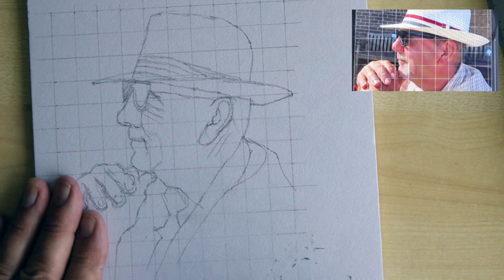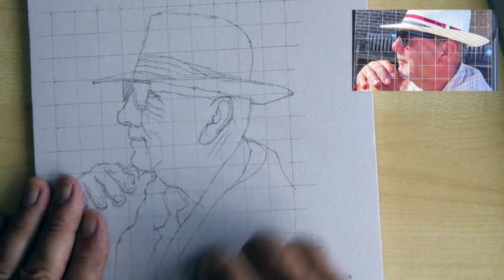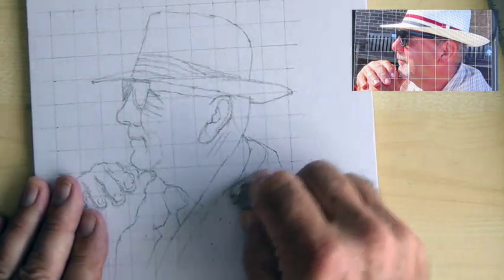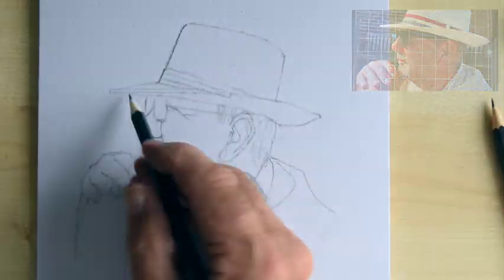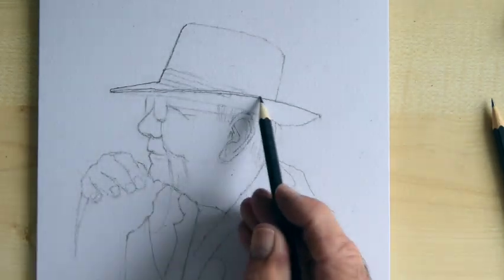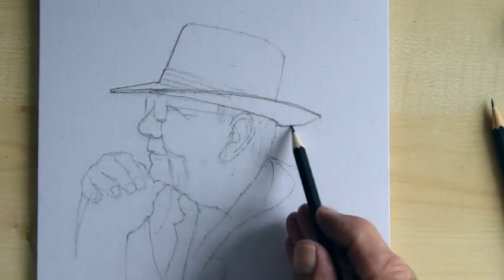At this point in the process, you appreciate the fact you've drawn the squares lightly, because now you've got to remove the lines. Right, we're ready to bring in the big guns now and get down to some serious drawing. And this is the fun bit.